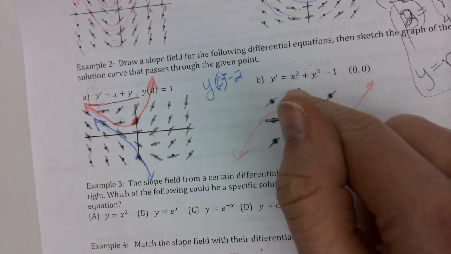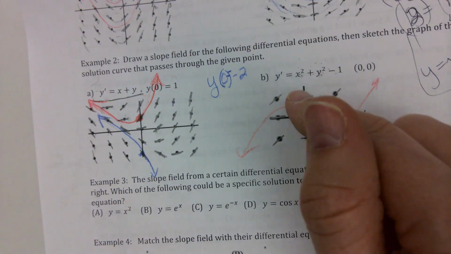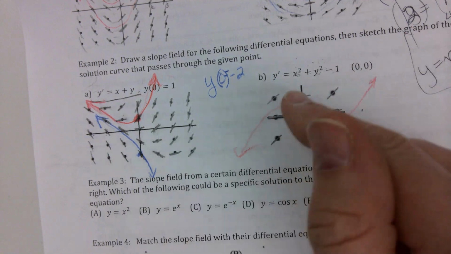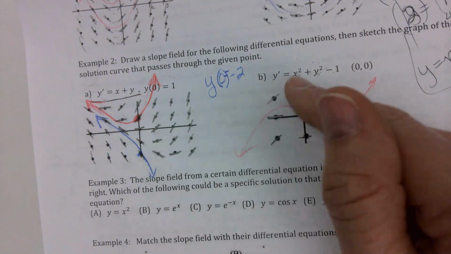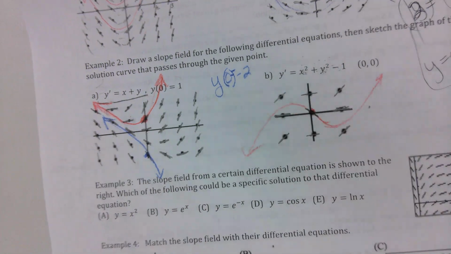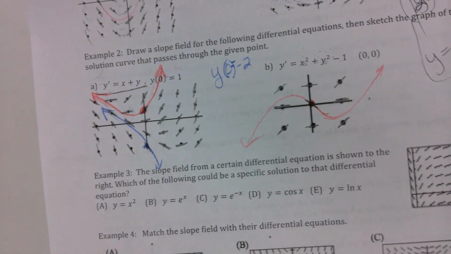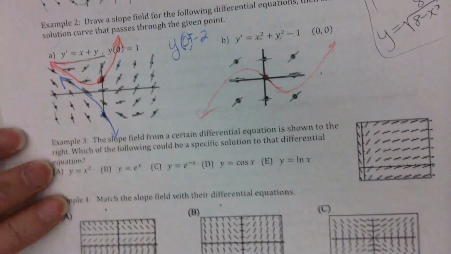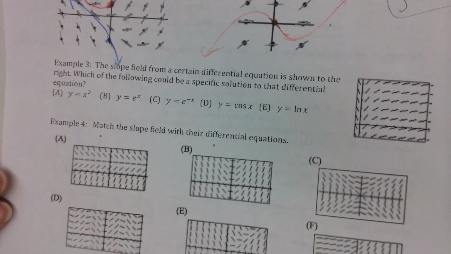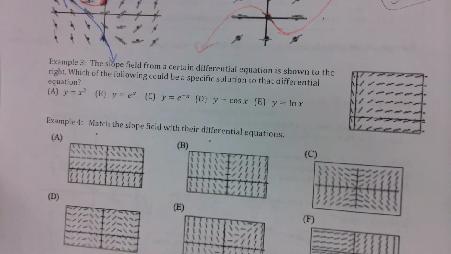Well, we're only looking at slopes, though. We can say the slopes will always approach. So we know we're going to be coming from this direction and going in that direction. Then the next idea is to be able to read carefully.